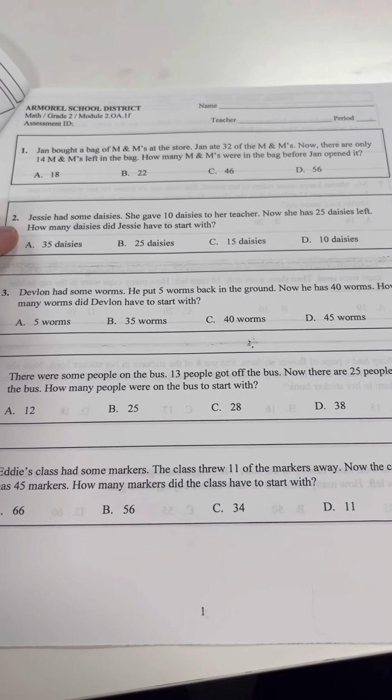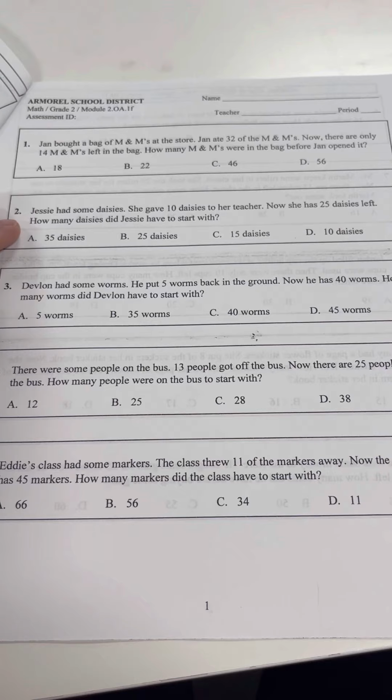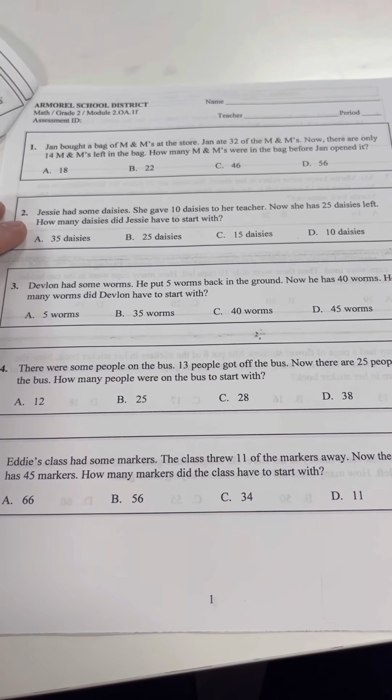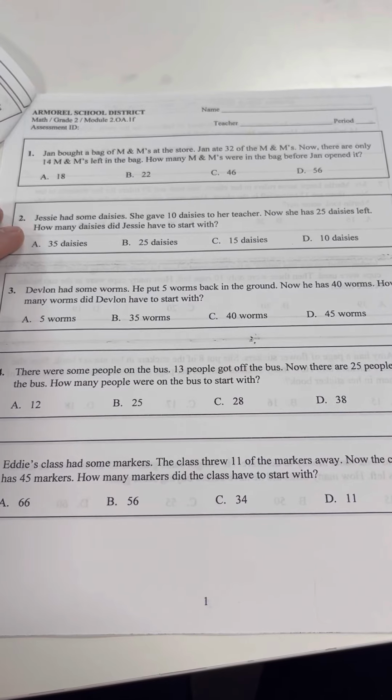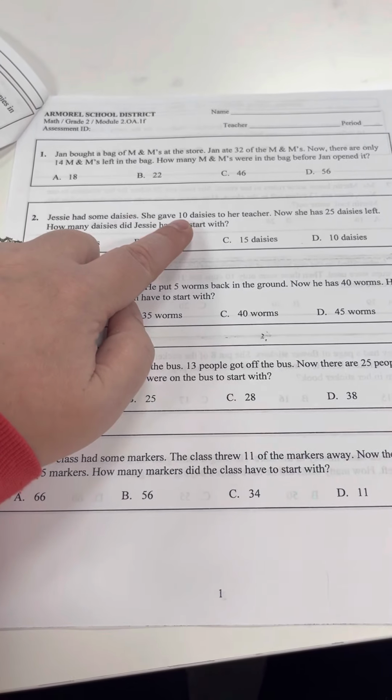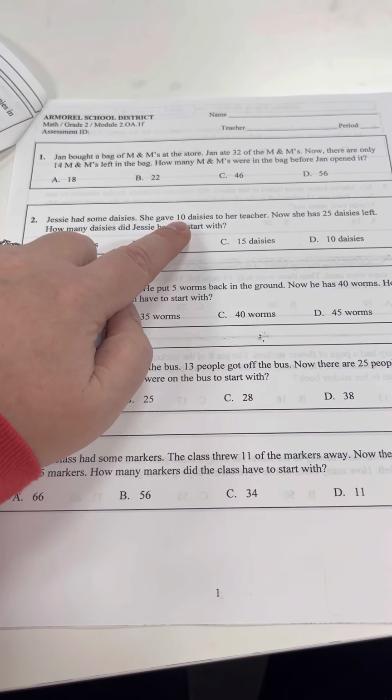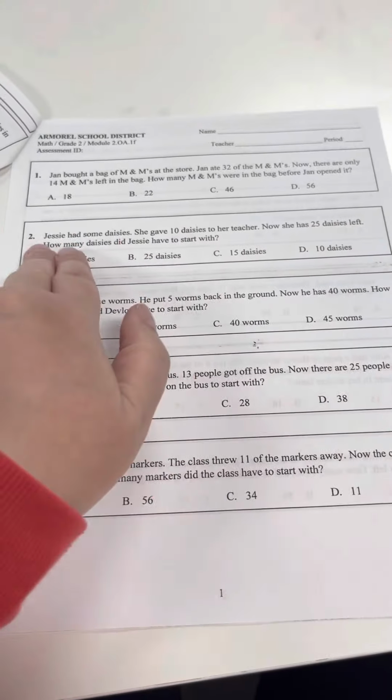Jessie had some daisies. She gave 10 daisies to her teacher, and now she has 25 daisies left. So how many daisies did Jessie have to start with? So this, again, is a subtraction number sentence because she gave the 10 daisies away to her teacher, and now she only has 25. So put those back together to figure out what she had to begin with.